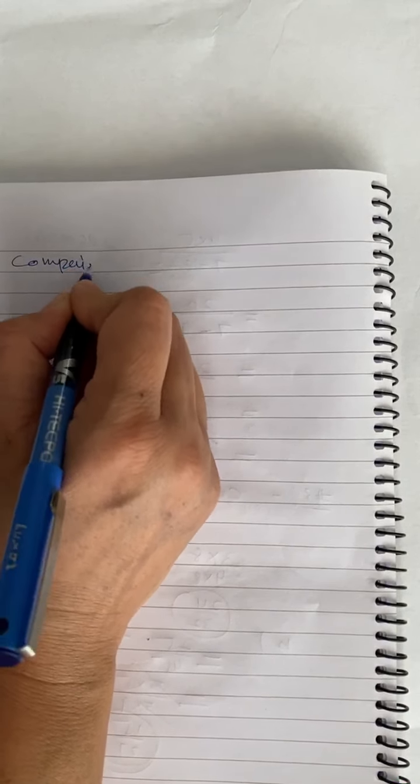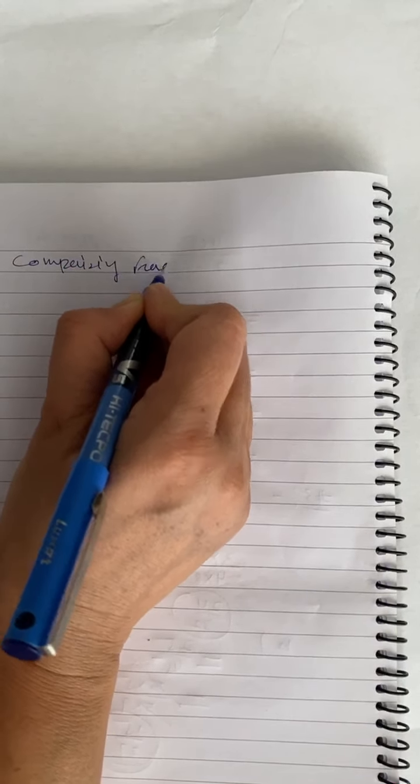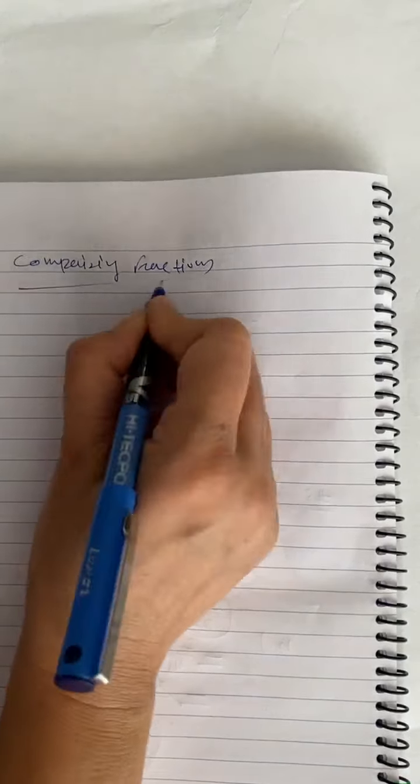The next one is comparing fractions. I'm going to do one example here. So 4 over 5 and 7 over 9. You need to compare and tell which one is the bigger one. So here you have 4 over 5, 7 over 9.